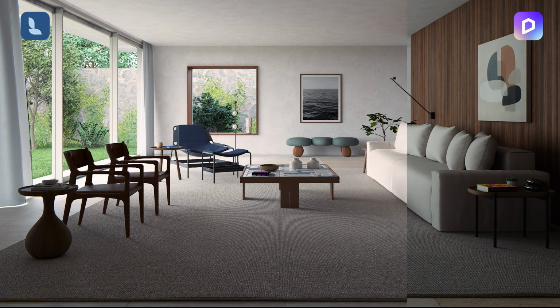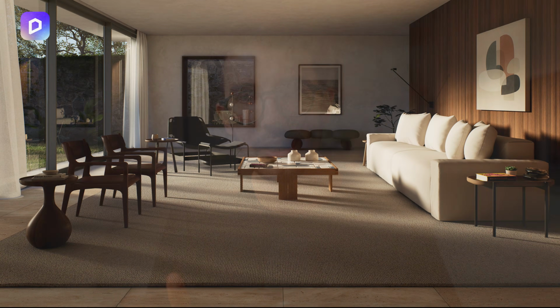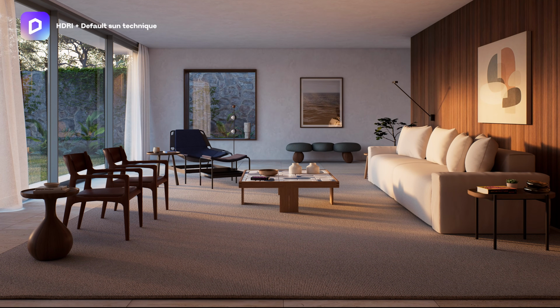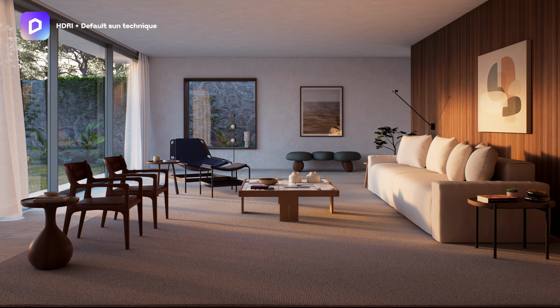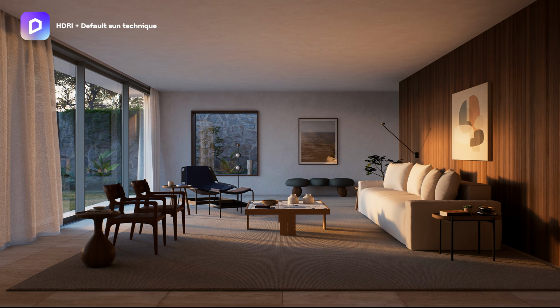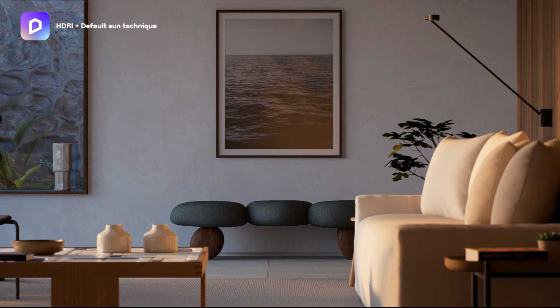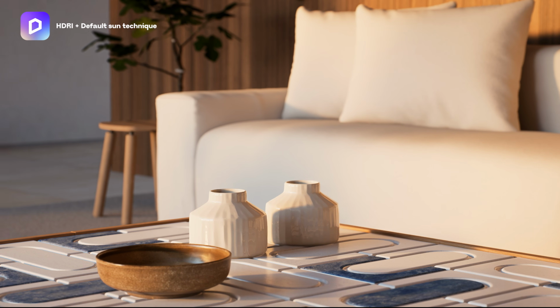Again, I know I'm biased since I use D5 Render more than the other programs, but I try to do this as fair as possible. And actually, I use D5 a little bit differently. I use HDRI combined with the default sun for some of the interior images to get an even moodier setup, so that it looks like this. Obviously, to keep everything consistent, I didn't show this result before.